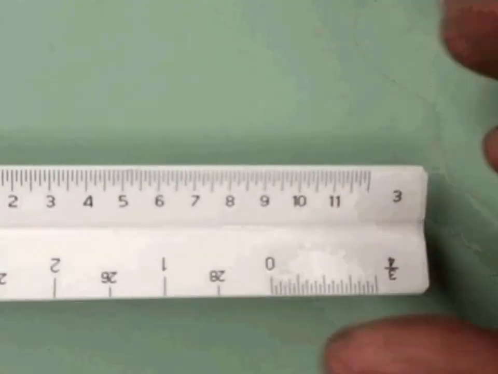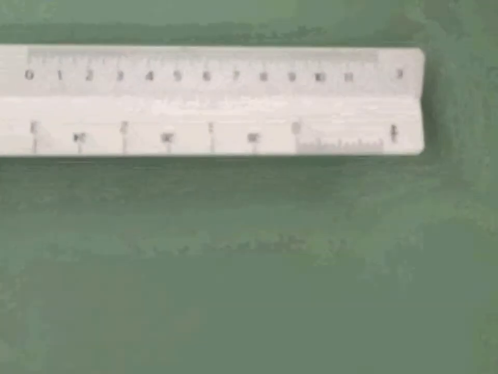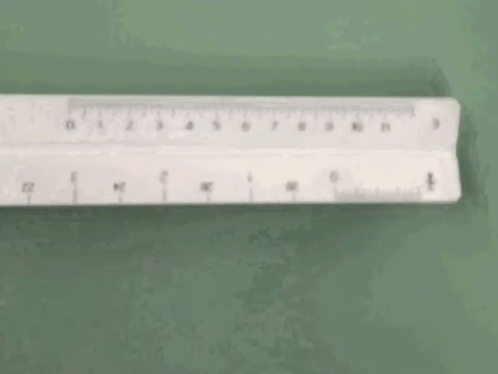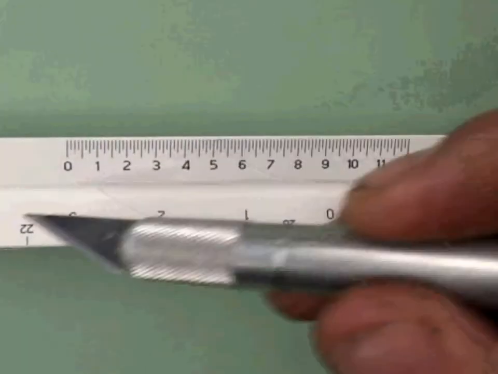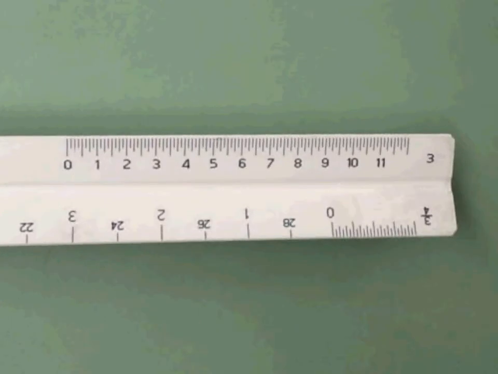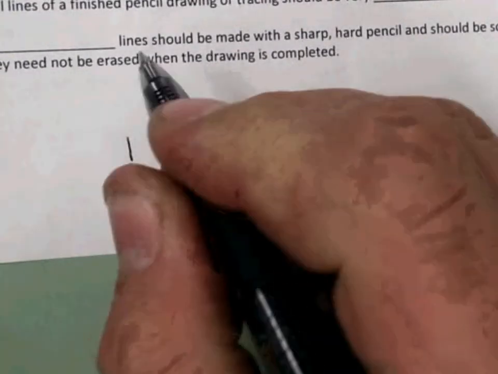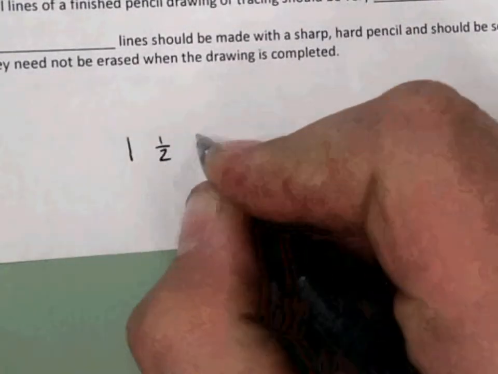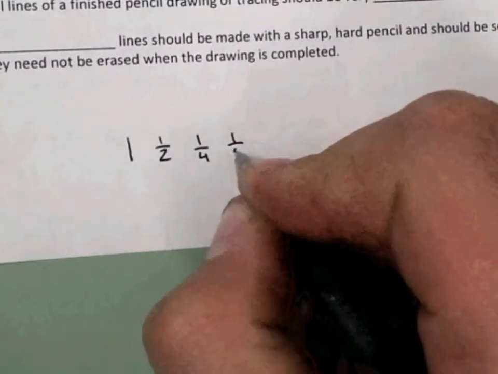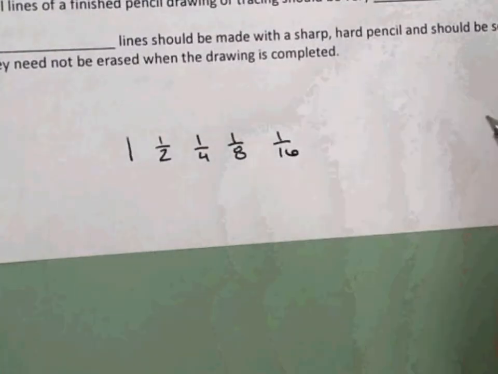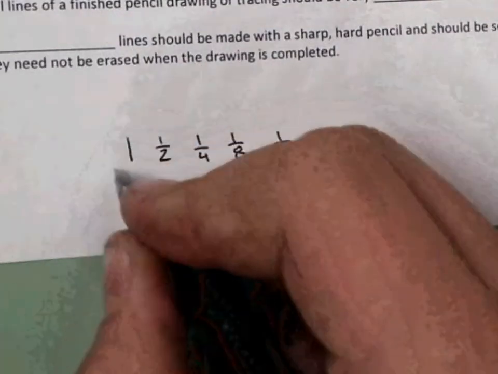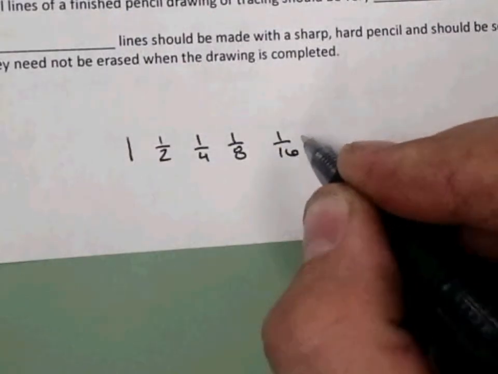Here we go. One thing you will notice about the 3-inch scale is that it's a lot bigger, which makes it easier for us. But at the same time, if you don't grasp the basics of how to physically break it up, then you're going to struggle with it. Always keep in mind, real quick, just so I can write this, it goes from 1 inch to a 1/2 inch to a 1/4 inch to an 1/8 of an inch to a 1/16 of an inch. That's the subfractions within an inch.